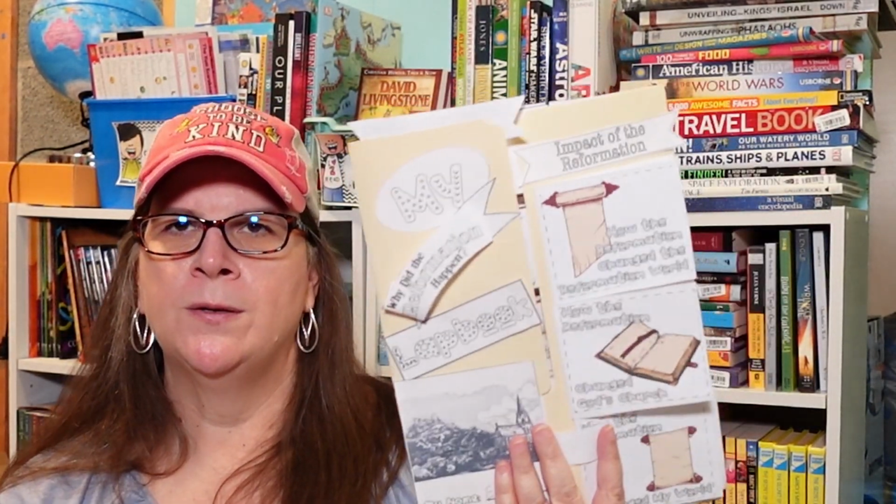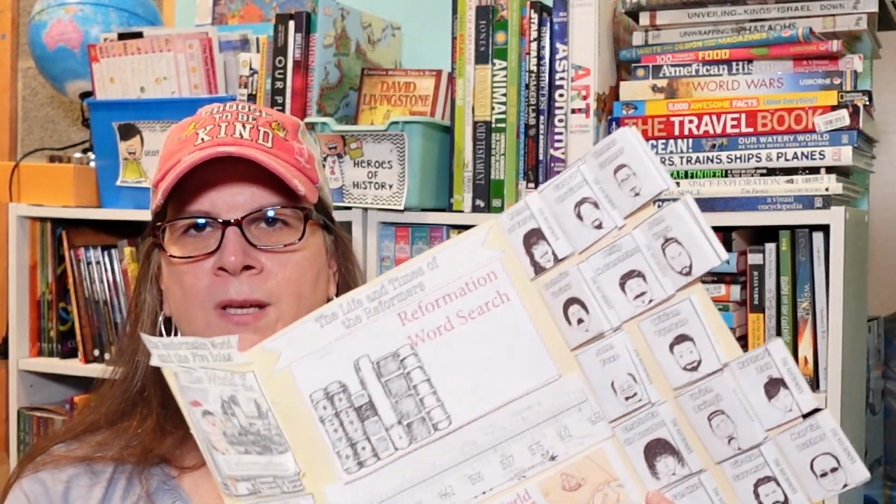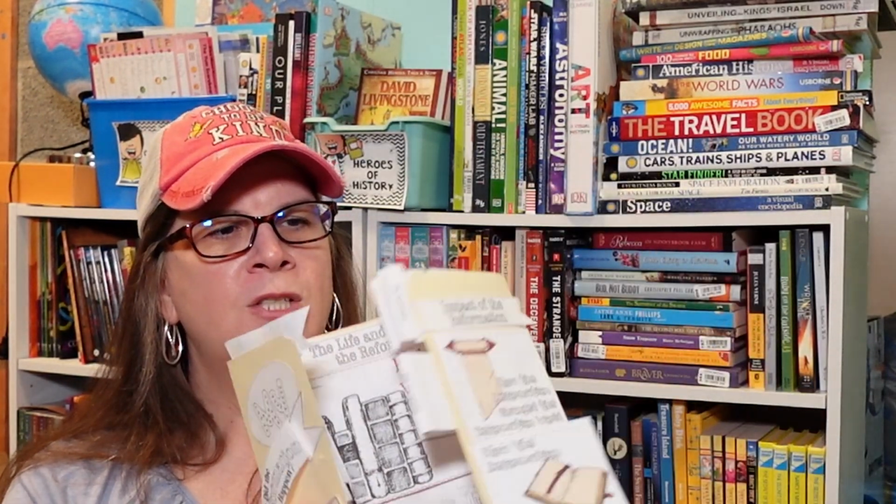Now, my daughter did do the lap book that is included with the Reformation one, and this has quite a bit of information in it. She was not really a fan of this lap book.